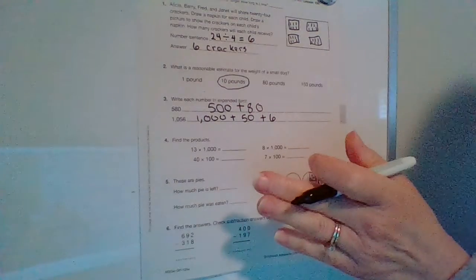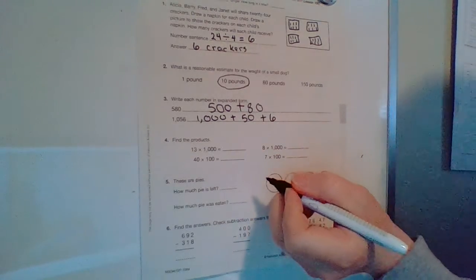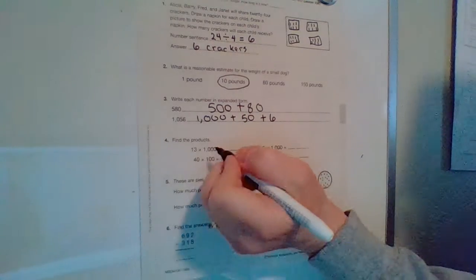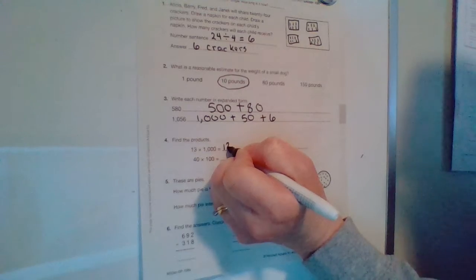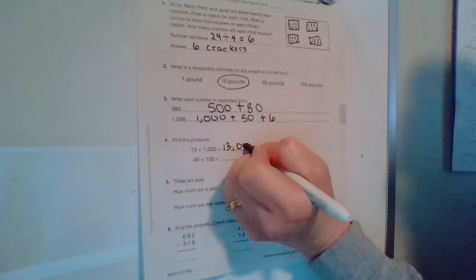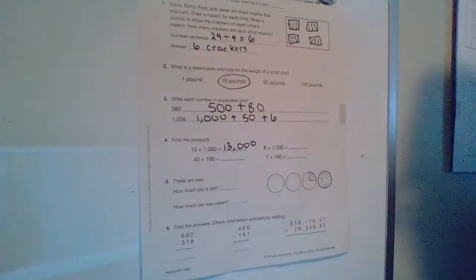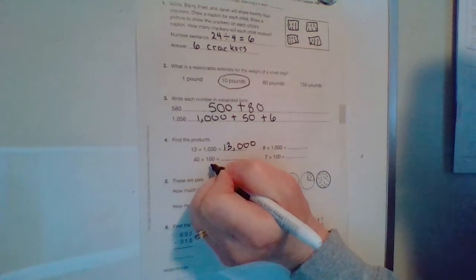All right, let's find the products. The product is the answer of a multiplication sentence. So 13 times 1000. Think of 13 times 1, 13,000. Okay, 40 times 100.